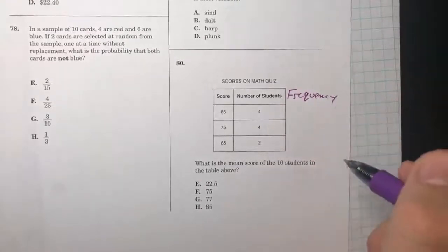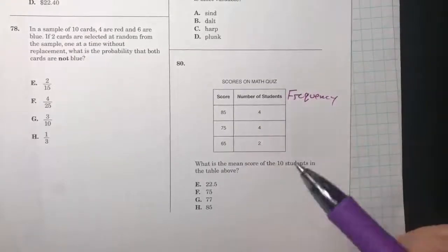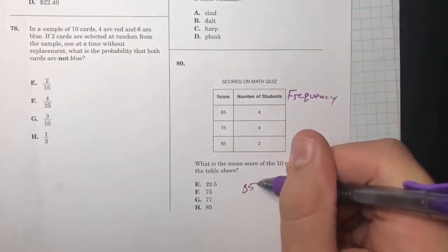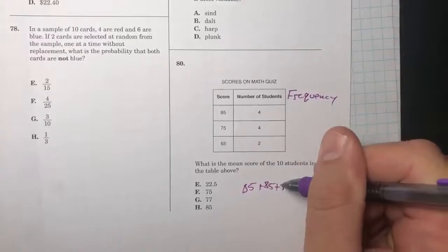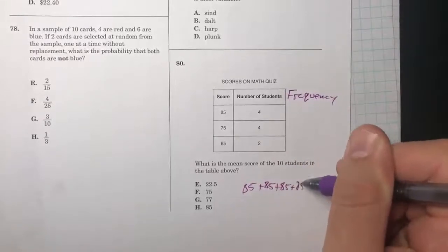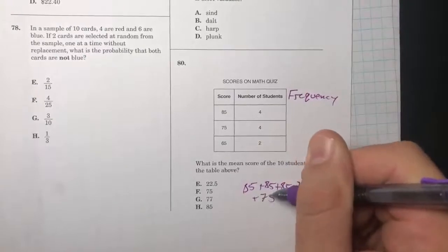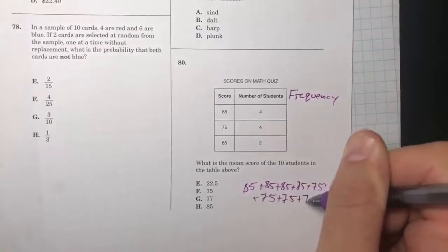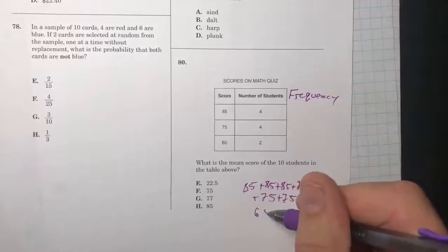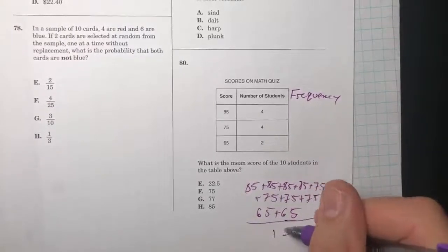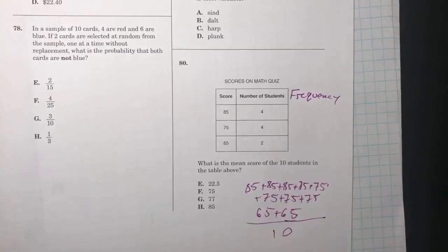So let's see. Yeah, I'll do 105 next. Keep in mind that 4 people got 85. So at the top of the average equation, we have to add 85 4 times, and then add 75 4 times, and then add 65 twice. And then that's all going to be over 10. I don't want to do that in my head right now, so I'm just going to use a calculator.